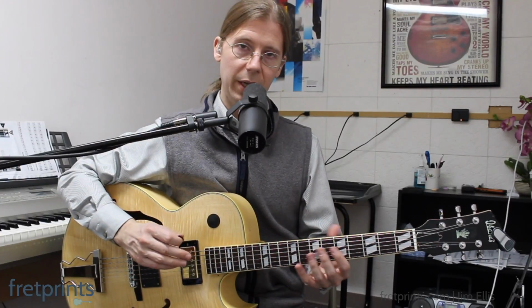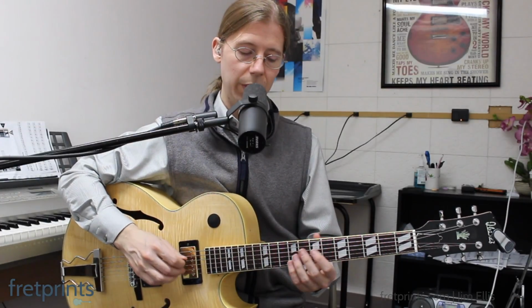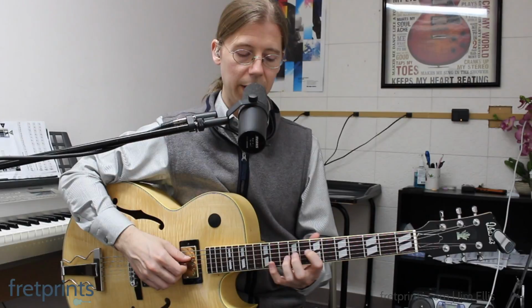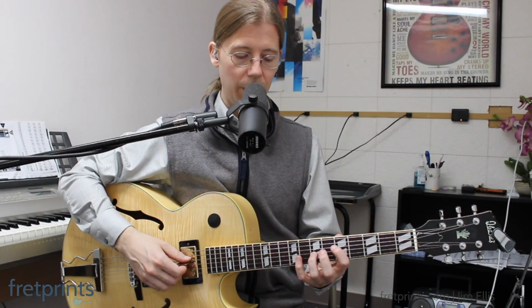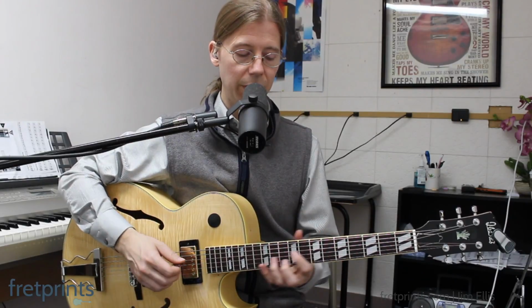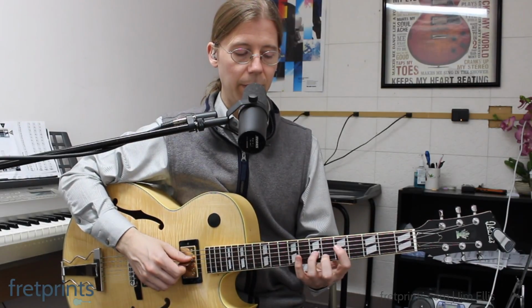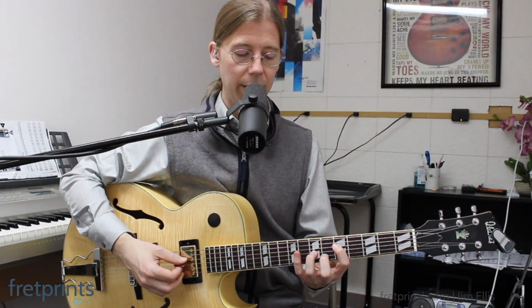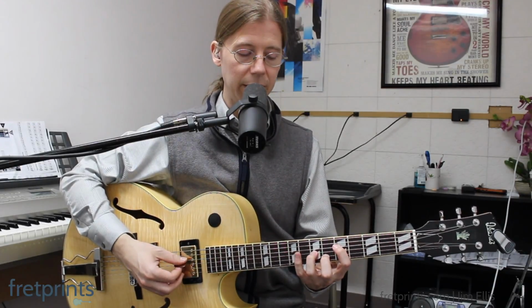So then we have these two notes that are very important to the chord and give us the chord quality. And so what we can do from there is add possibly another string or two strings. So let's add one string. Why don't we add to the G or the B flat 6.